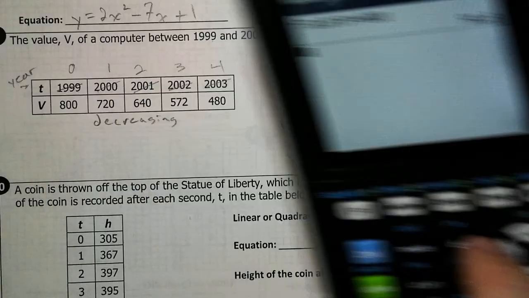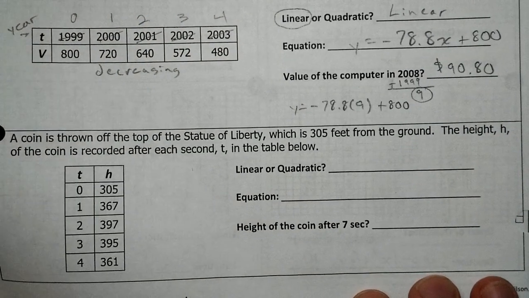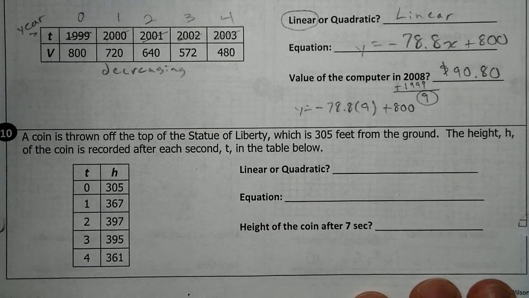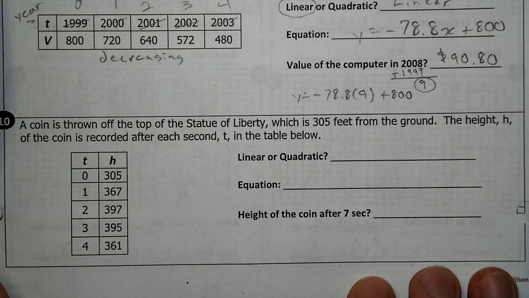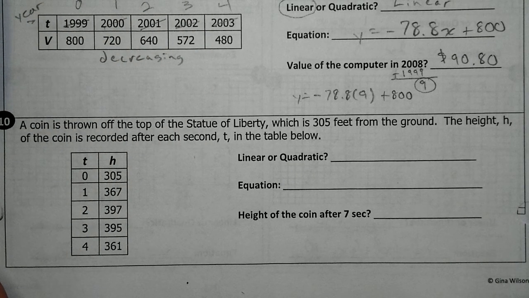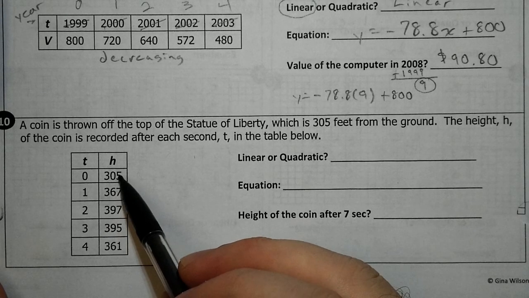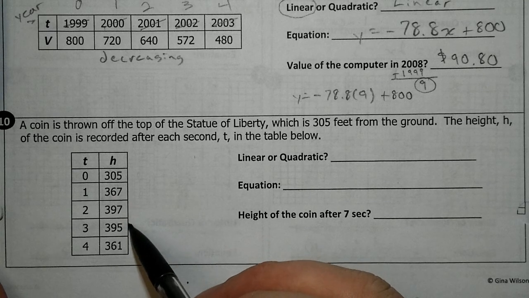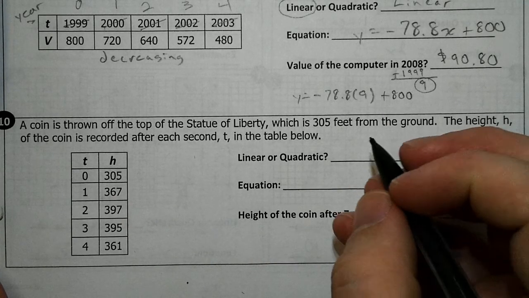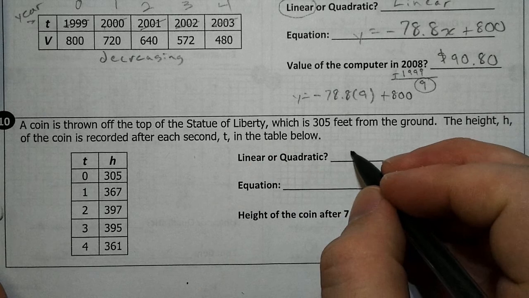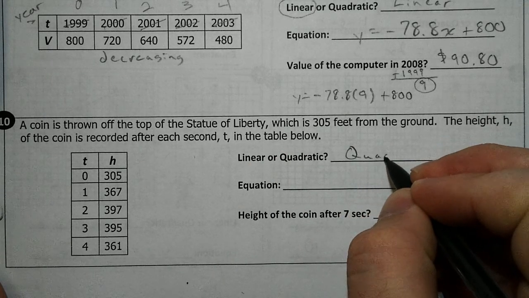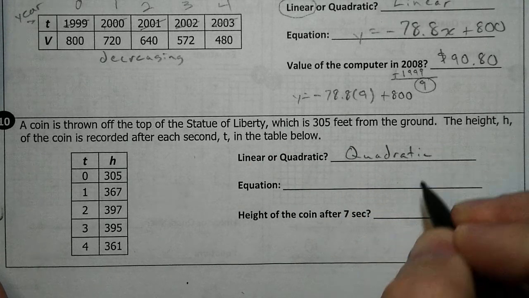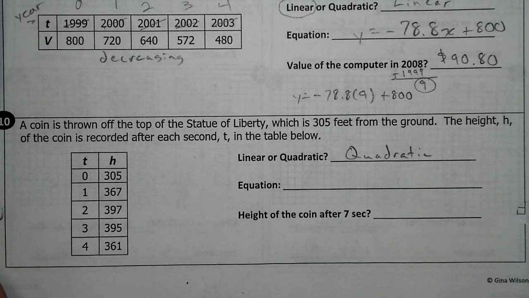Alright, let's do another one. A coin is thrown off the top of the Statue of Liberty, which is 305 feet from the ground. The height h of the coin is recorded each second in the table below. Now, we look at our Y values, and we can see they're going up, and then they're going back down. So this one is definitely going to be a quadratic, because the linear equation is not going to switch.